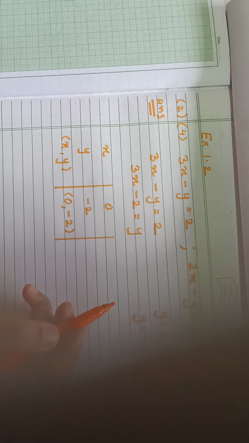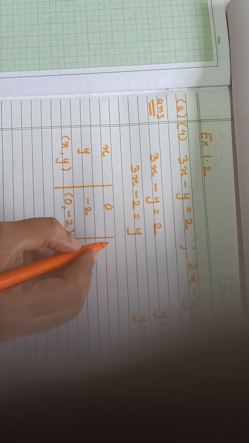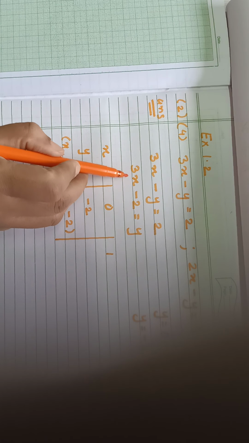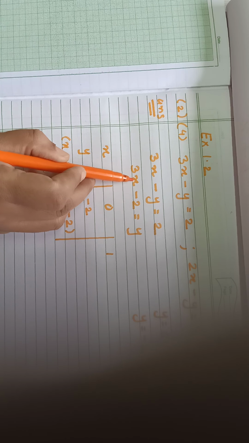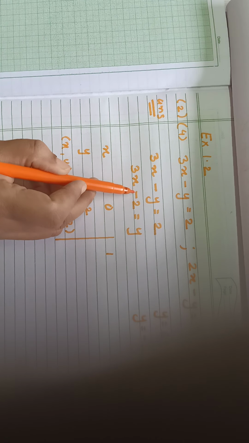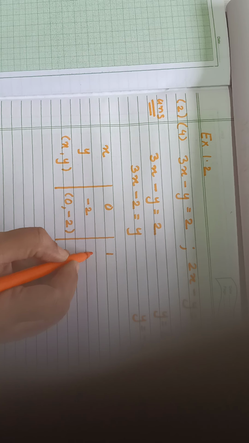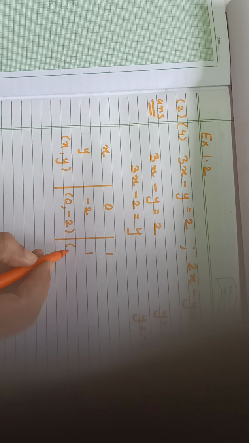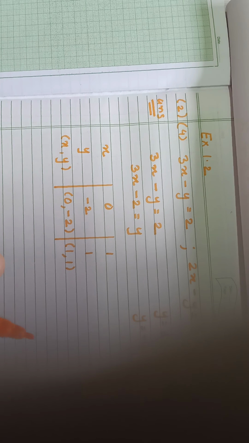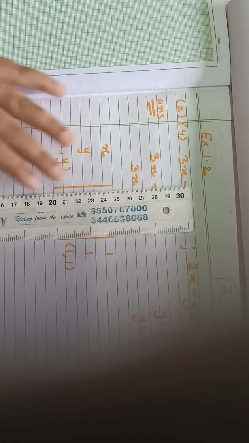Now again you change the value of x. Let's take the value of x is 1. So 3 ones are 3. 3 minus 2, answer will be 1. So the second point is 1 comma 1. Where the calculation is easy, do it orally. Otherwise you can always do it in the rough column. You have rough column available over here.